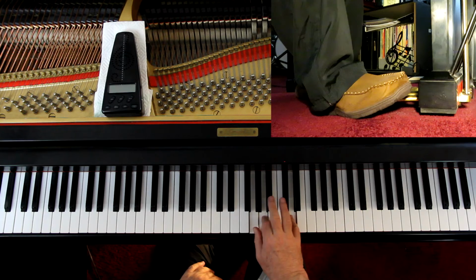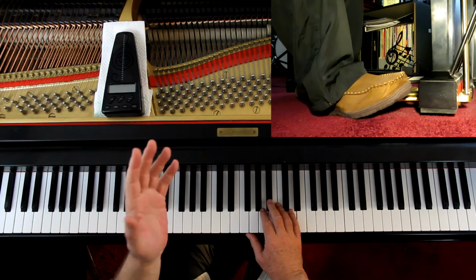They didn't give you any articulation here, so if you want to put in some staccatos, after you learn it and you start interpreting it, if you feel like it, separate those B flats. You don't have to make them short, just separate them.